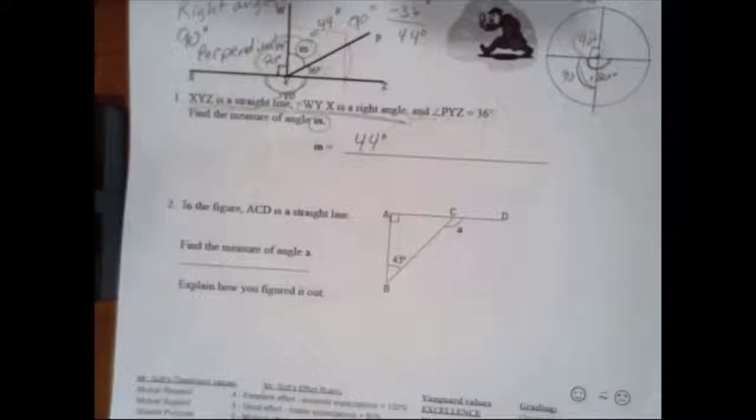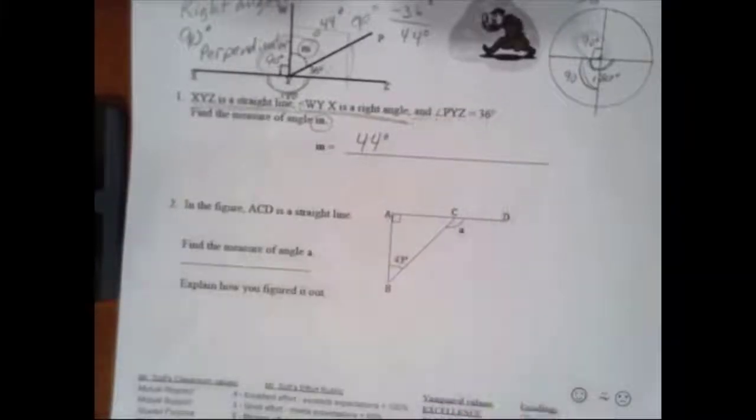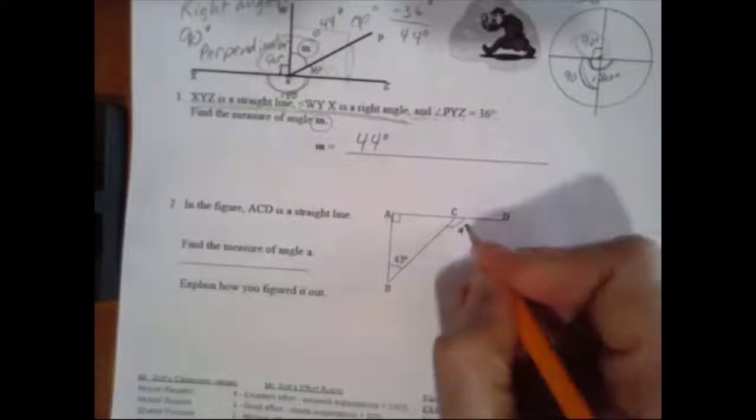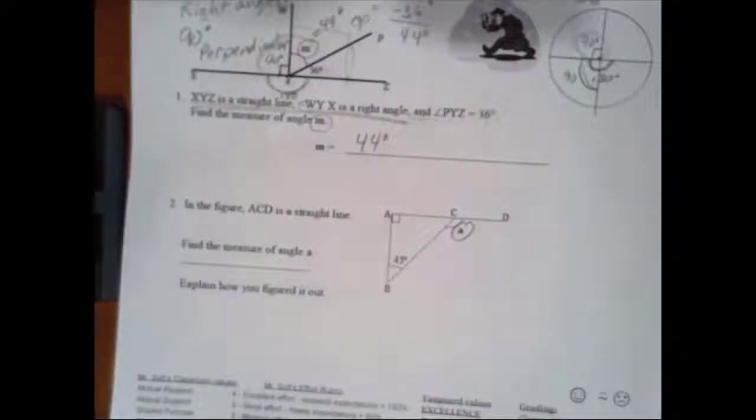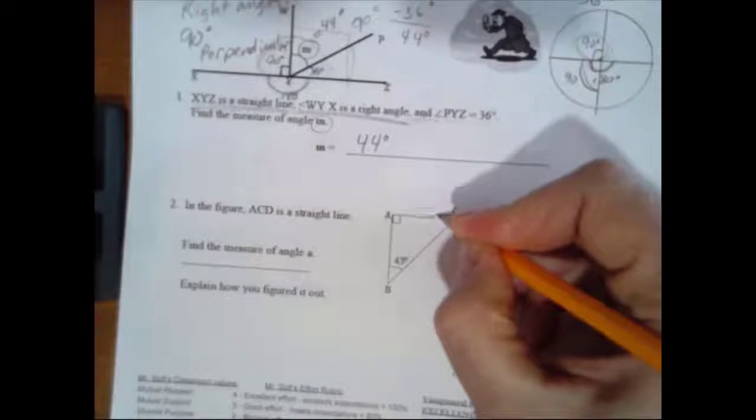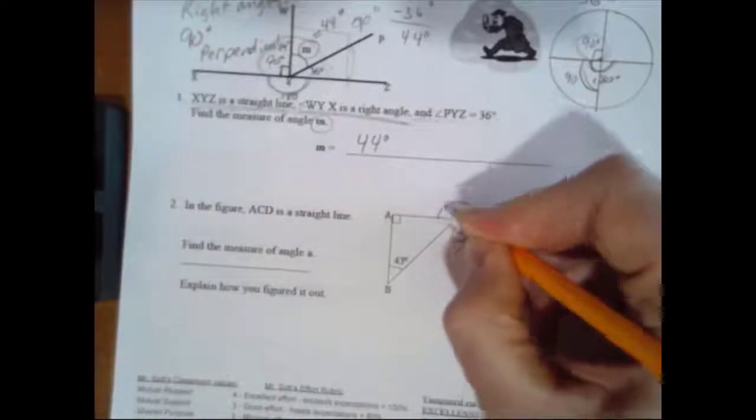All right, in this figure, number 2, ACD is a straight line. Find the measure of angle A. We want this guy right there. We want to find out what that angle measure is. Now, they didn't explain anything else. They just said that ACD is a straight line. So that means this total angle here is 180.